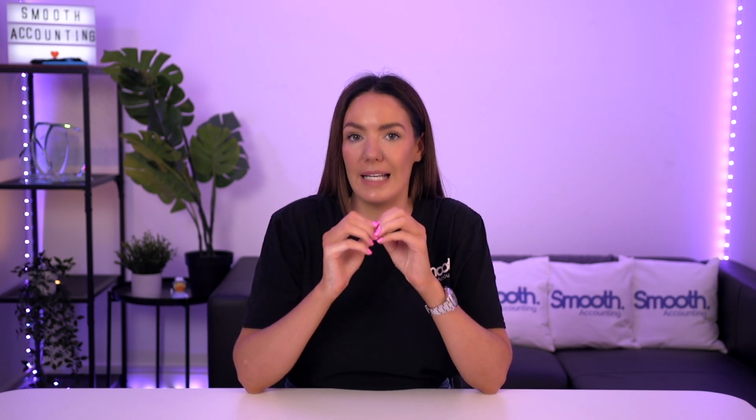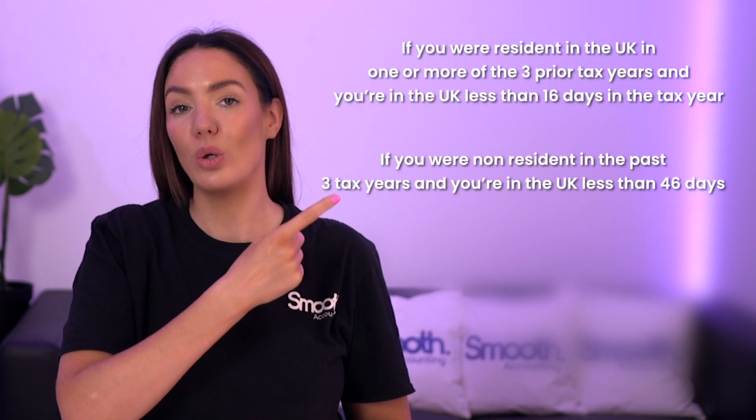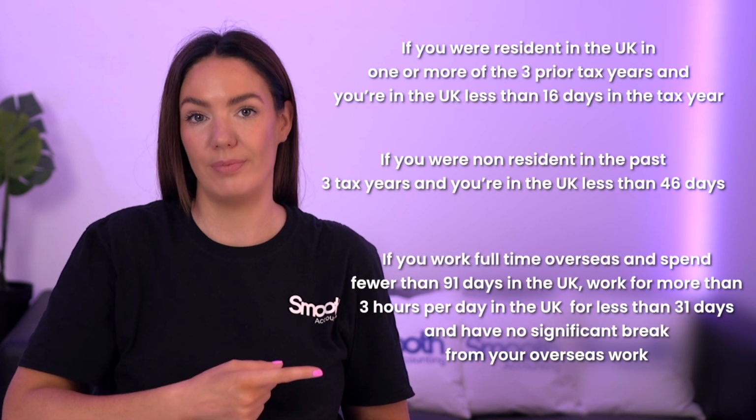Before I go into these, if you've been in the UK for 183 days or more, you'll be tax resident in the UK. There is no need to discombobulate yourself with the other tests. Okay, more than half the year here equals UK resident. If not, we start looking at the tests, and we have to start with the automatic overseas test. This is the easiest bit. If you meet any of these 3, then you will automatically be non-resident.